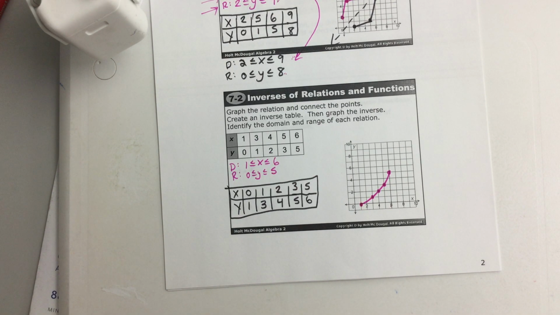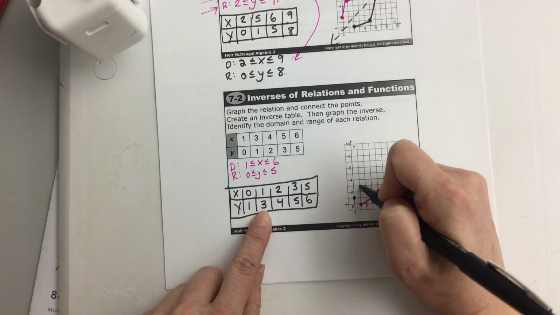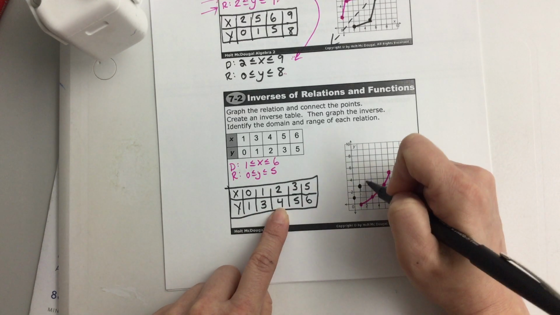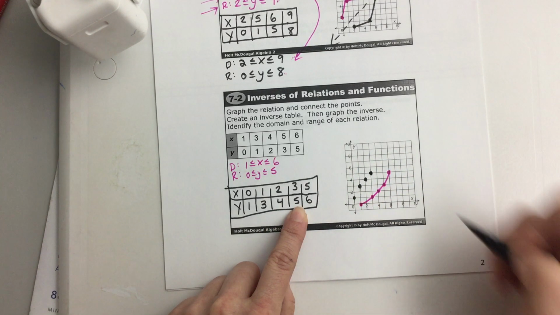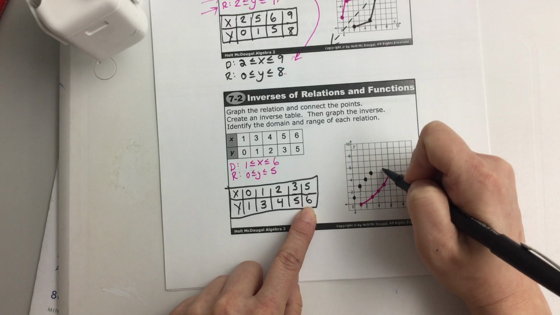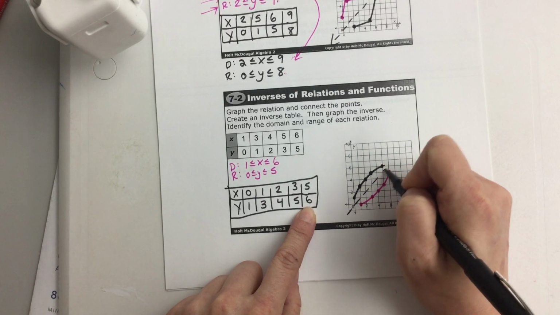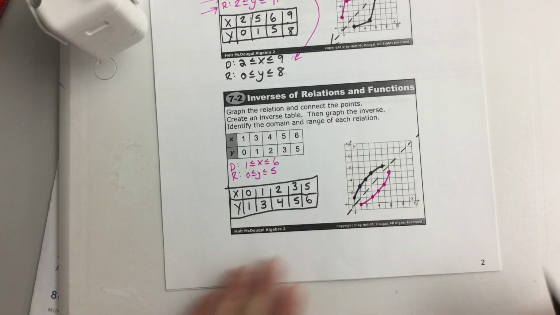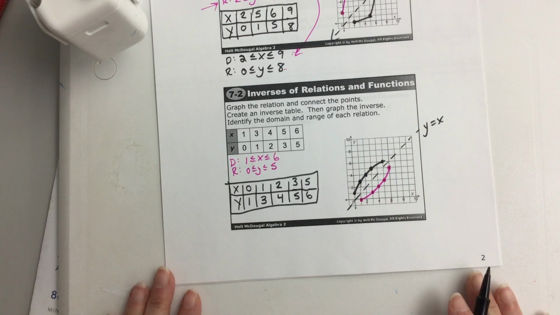x and y. Now if I graph it, 0, 1, go to the right 1, up 3, go to the right 2, up 4, go to the right 3, up 5, go to the right 5, up 6. Connect them. Again, we see that yes, we do have a reflection over that line y equals x. So again, it's just another way to check.